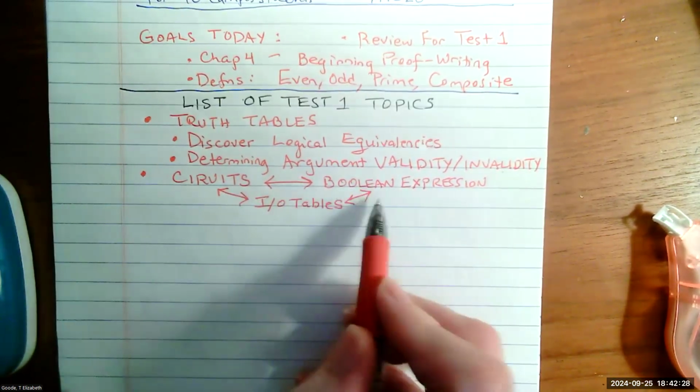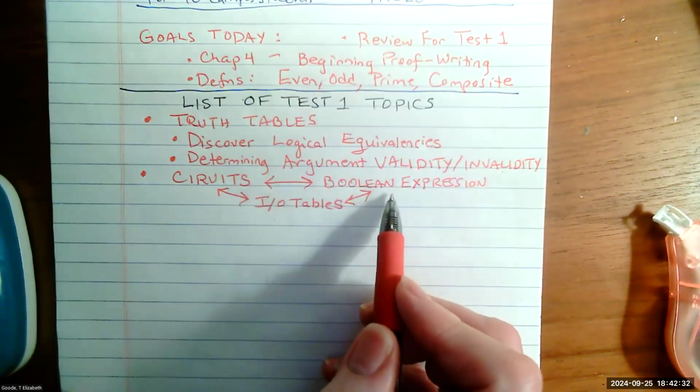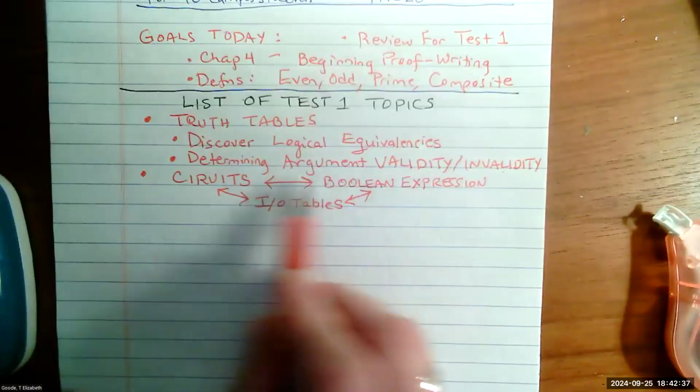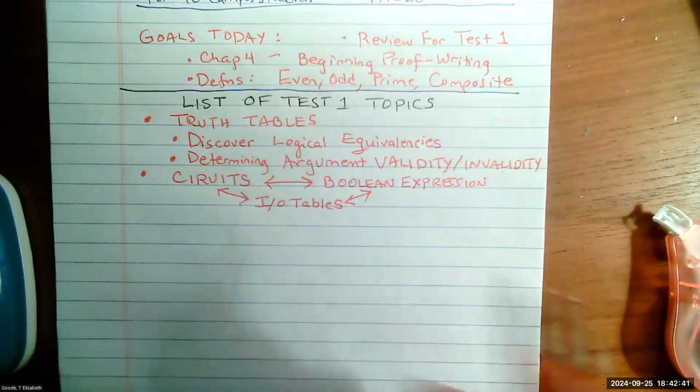So if I give you an I/O table, you should be able to write the Boolean expression. And of course, from there, you should be able to get the circuit. So if I give you any one of these 3 things, you should be able to find the other 2.